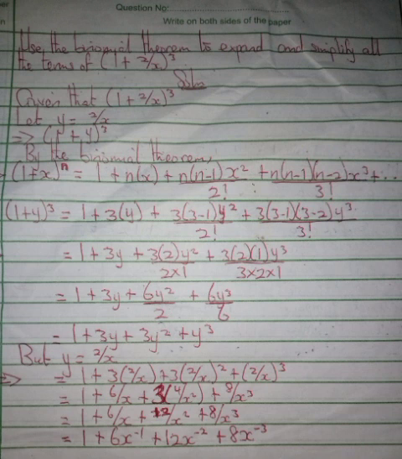We now go to the question. The question is (1 plus y) exponent 3. Comparing it to the formula, you can see that the exponent multiplies the second term. So here, the exponent is 3, multiplying the second term y, and we have 3 multiplying y.